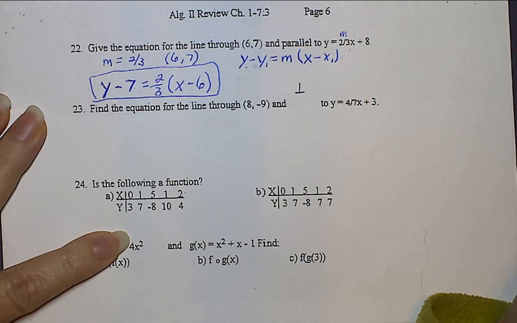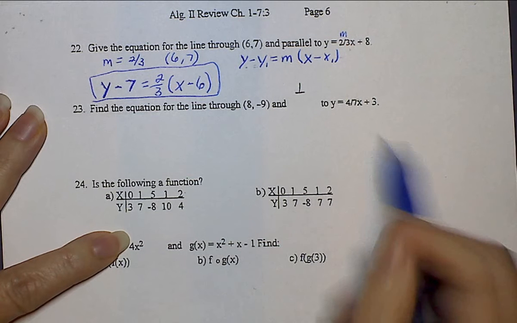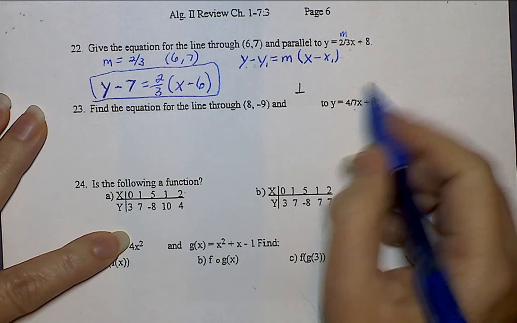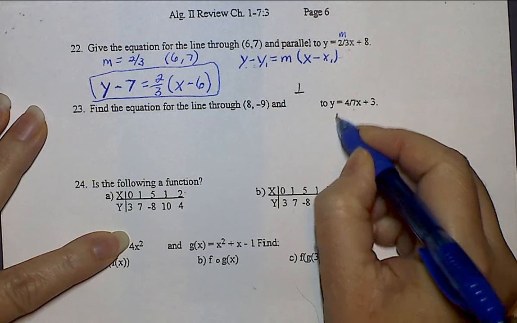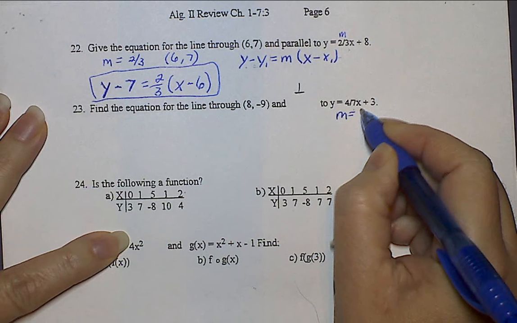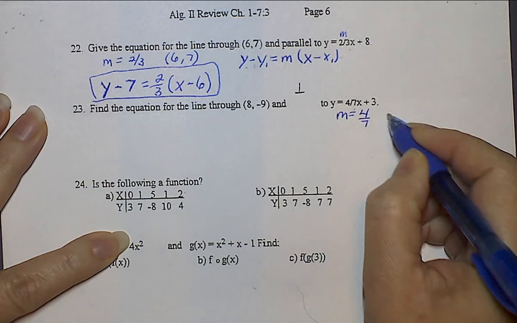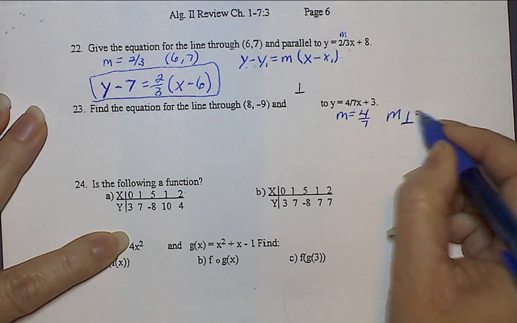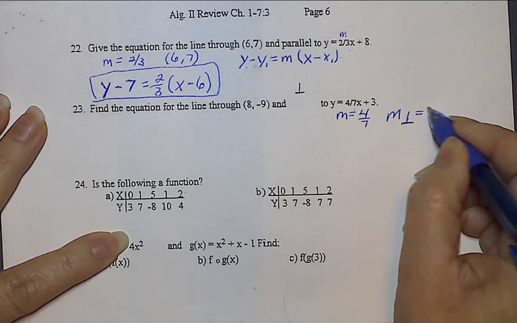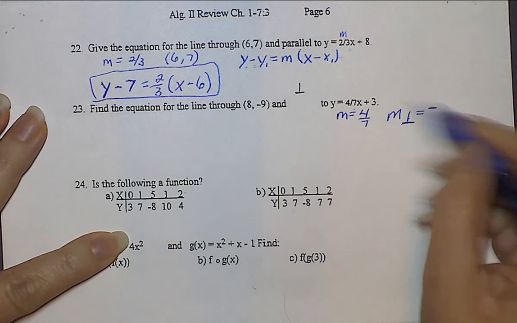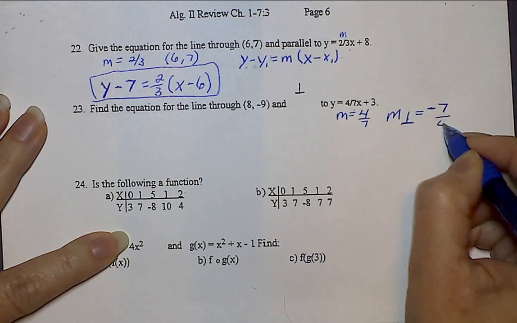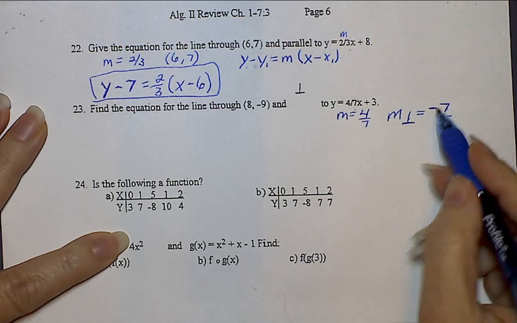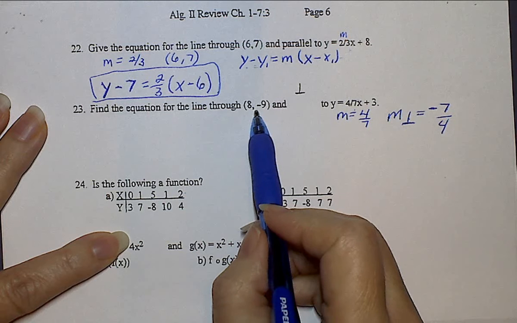Alright, so now we want to find an equation that is perpendicular to this, that goes through this point. So remember this slope, what is the slope of this line? Yeah, 4/7. Your perpendicular slope is always the opposite sign, so this is positive, so it goes negative, and the reciprocal, so it's negative 7/4. Alright, so now we have our slope of negative 7/4 and our point of 8, negative 9.